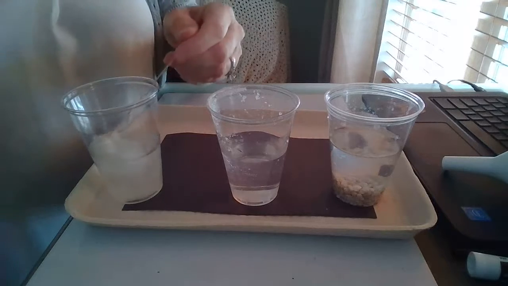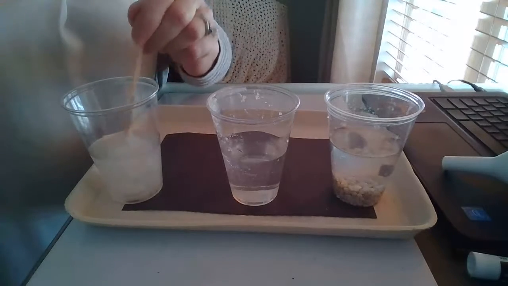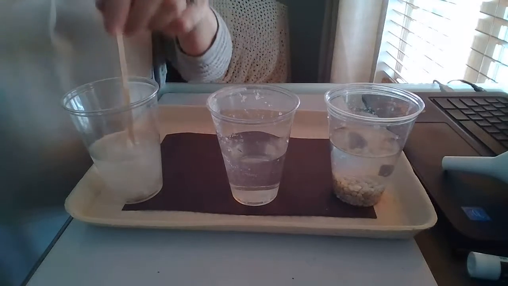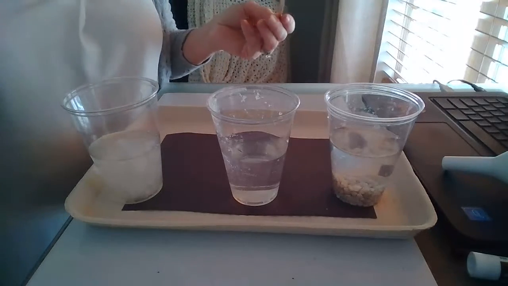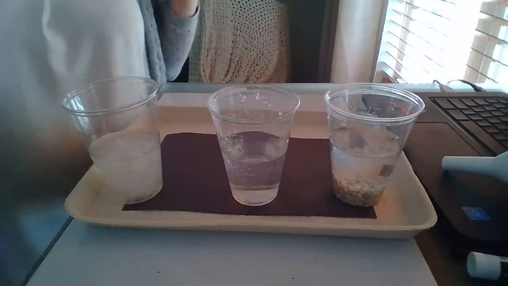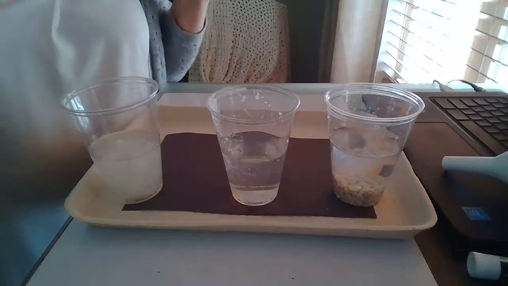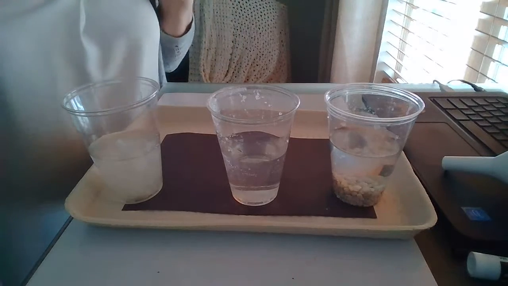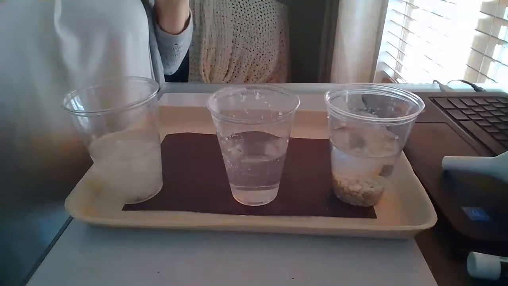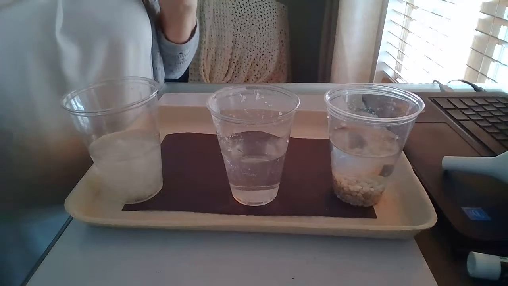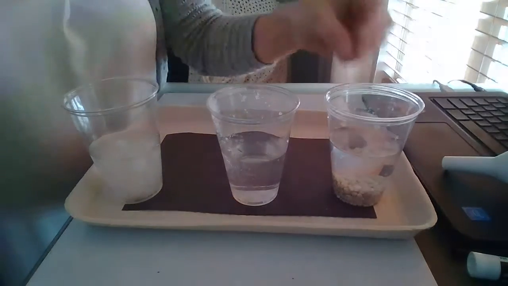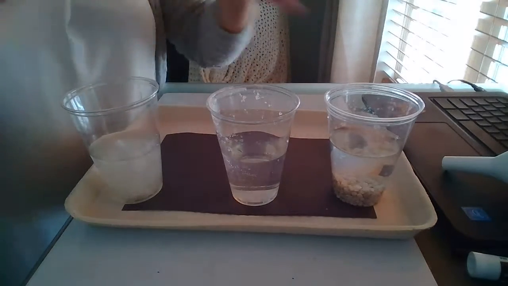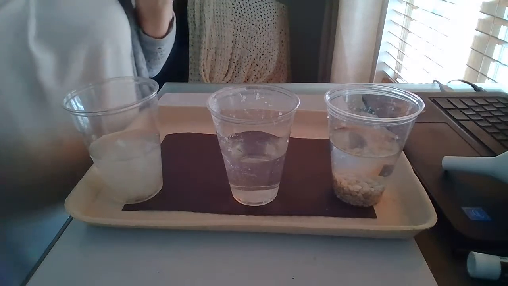In the case of our tissue and water, we still have our solid, our tissue, and we still have our liquid, our water. Our goal now is to see if we can separate these. Now what I'm going to do is separate them based on the size of the solid that I have and what my mixture or my solution looks like.